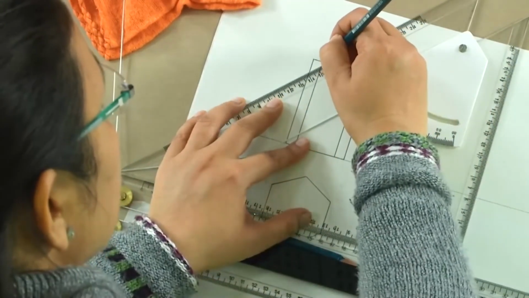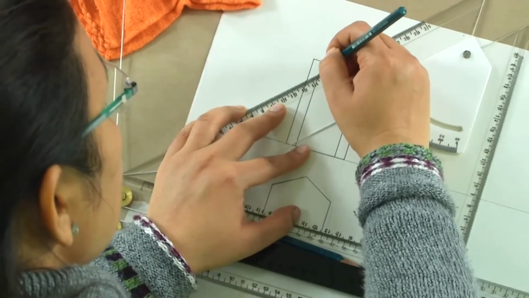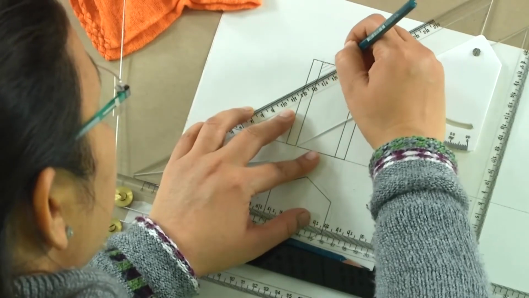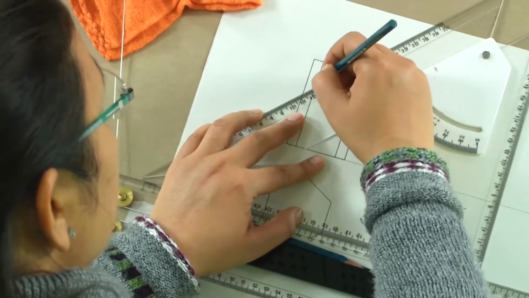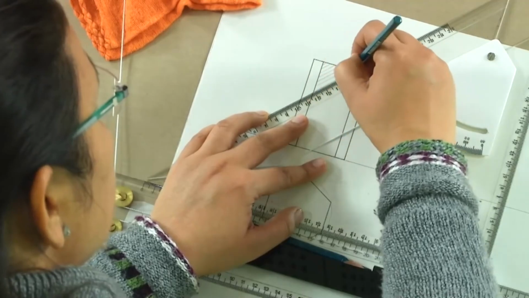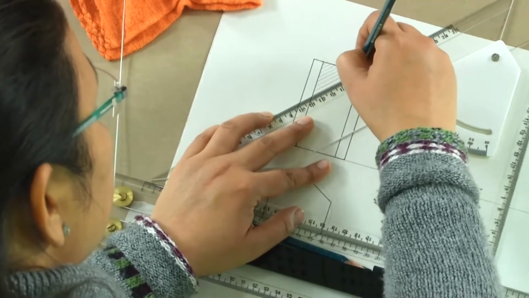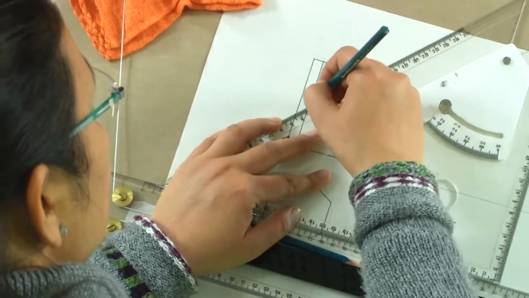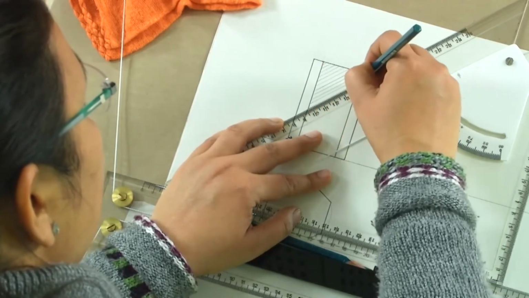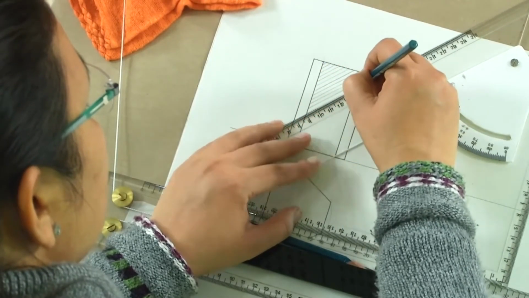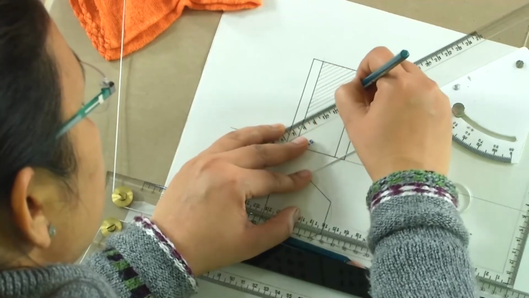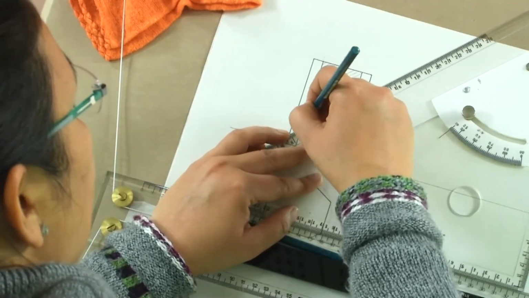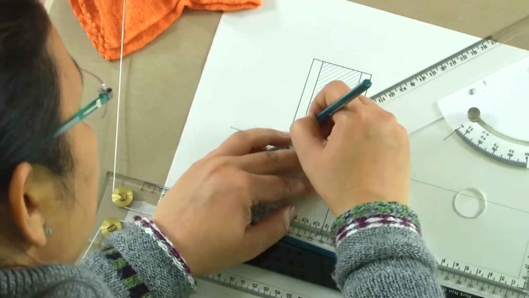We will hatch it. What does hatching mean? We have to fill this entire surface to represent that this surface is cut. So, we will draw equidistant parallel lines, and whenever we are drawing on one sheet, we will retain the angle of hatch preferably.